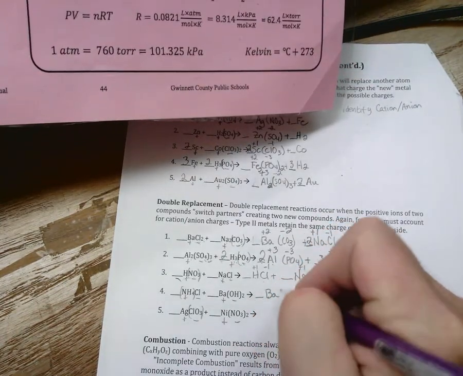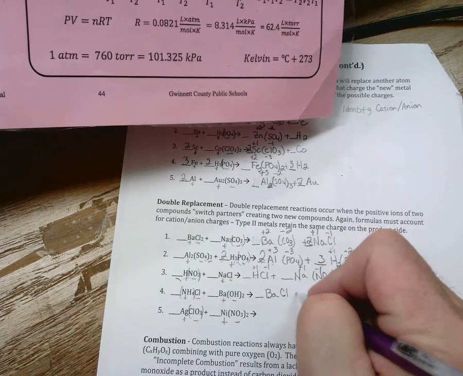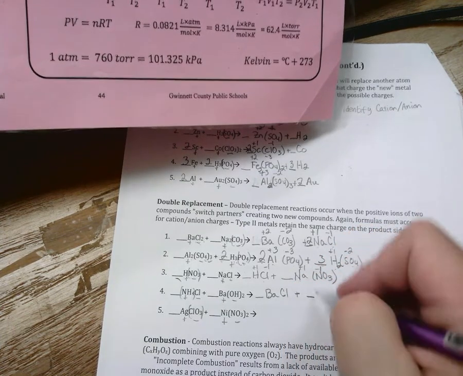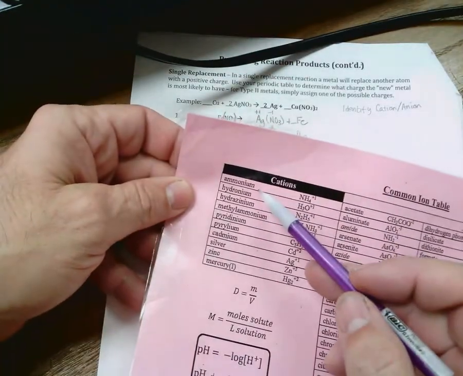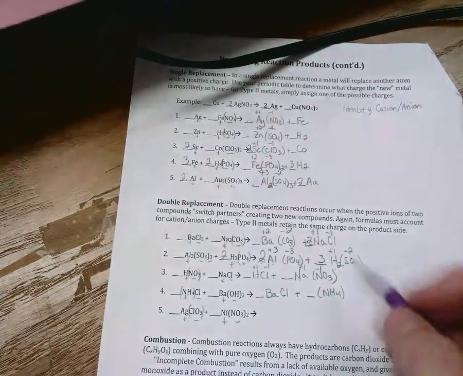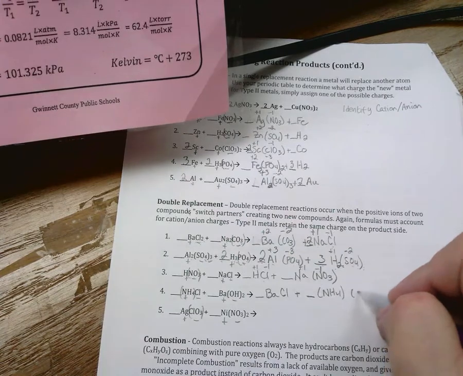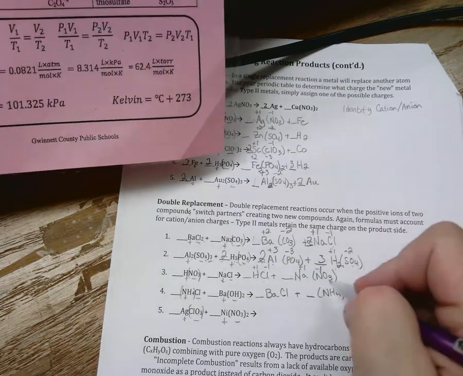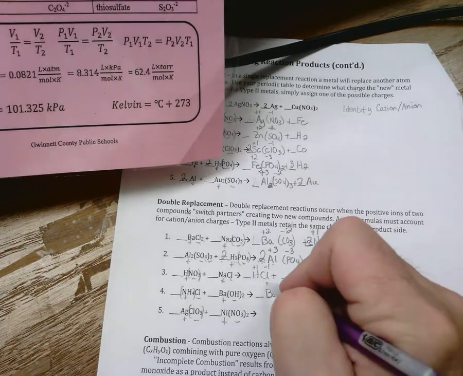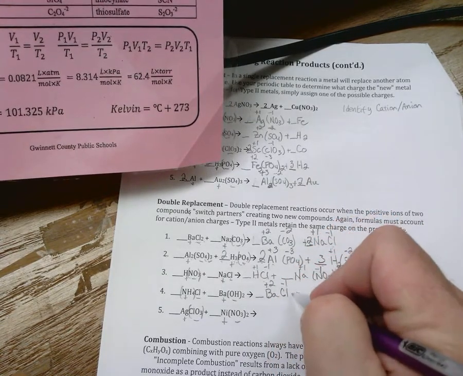Barium chloride plus NH4, which is ammonium. It's right here. It is a cation in an ionic compound, and it pairs up with OH. OH is -1, it's +1, barium is +2, it's -1, so we have barium chloride.